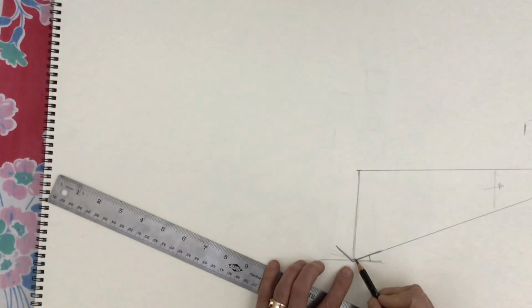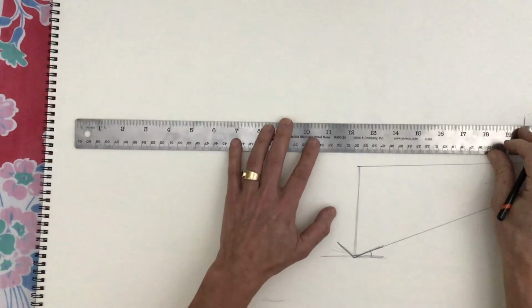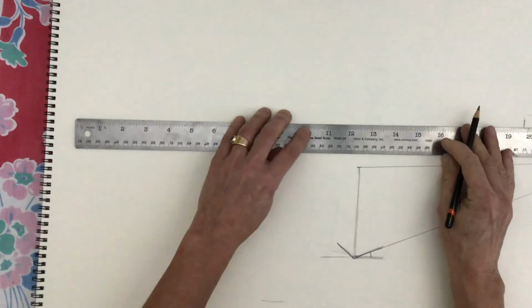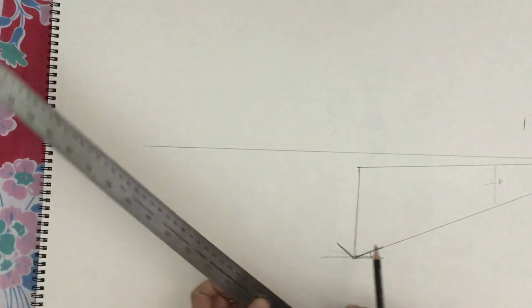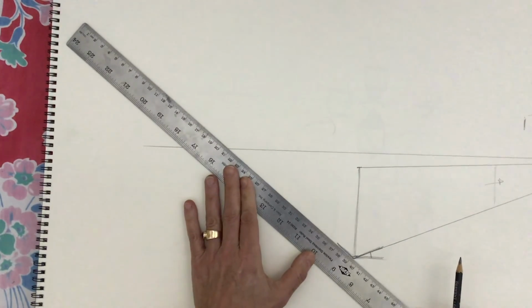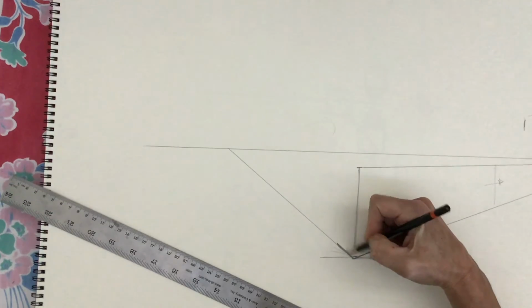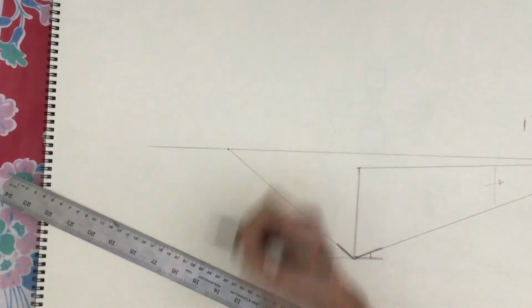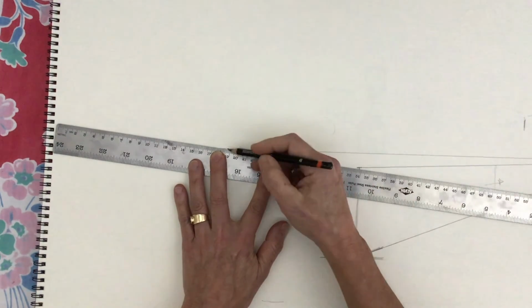Now this is because this is a very shallow side. And my horizon line is around about here, as it turns out, I think. And if the diagonal is very pronounced, then it is possible that that vanishing point is going to fall on the page.